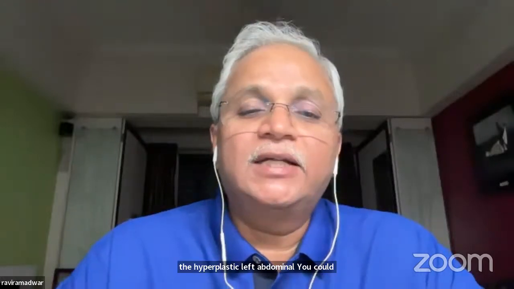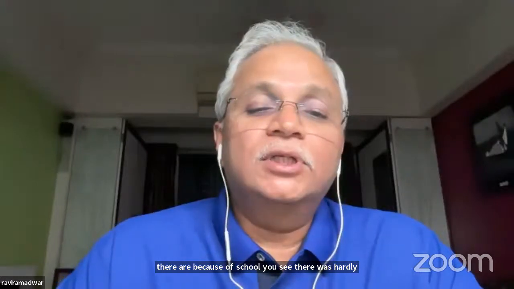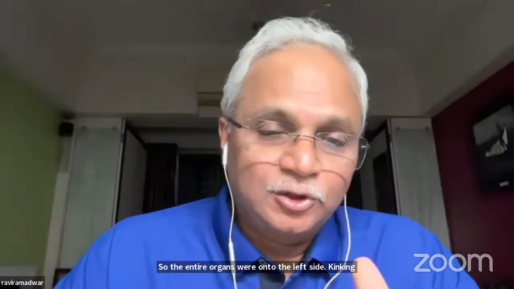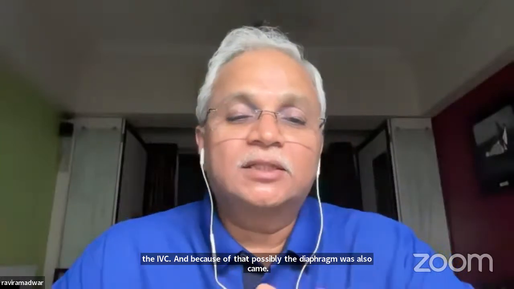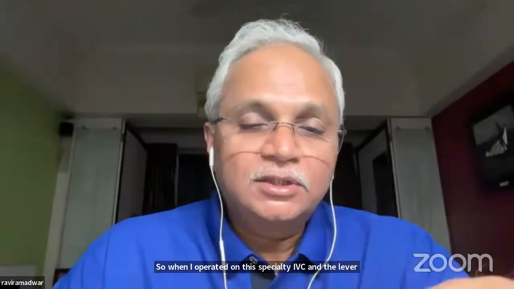Right. So when I operated on this child, because of the hypoplastic left abdomen, because of scoliosis, there was hardly any space in the left side of abdomen. So the entire organs were on the left side, kinking the IVC. And because of that, possibly the diaphragm was also kinked. So when I operated on this patient, the IVC and the liver were densely plastered to the entire diaphragm. So I needed to release it and bring it down completely.